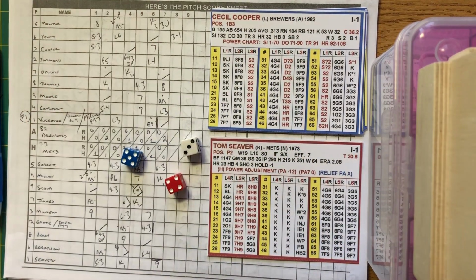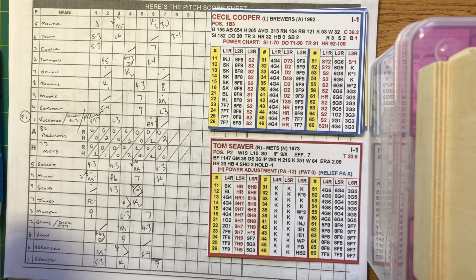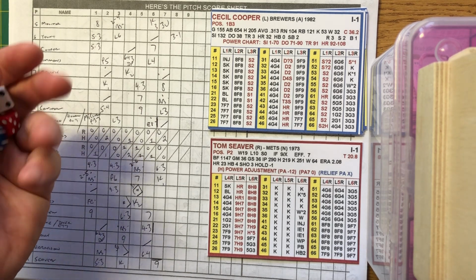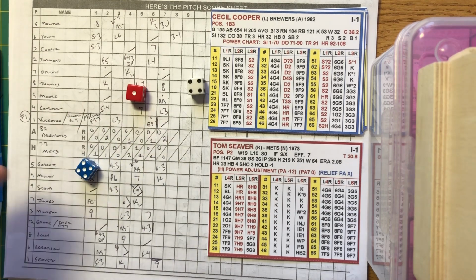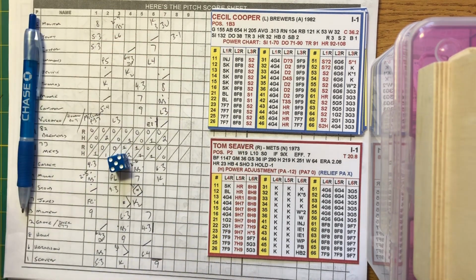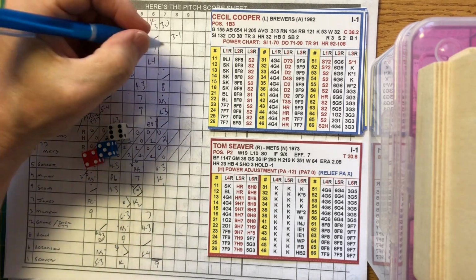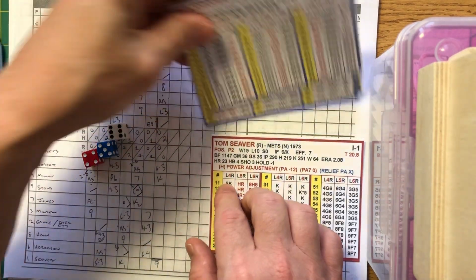Tom Seaver is 5 outs away from defeating the Milwaukee Brewers of 1982 vintage. Not an easy task. Cooper 1 for 3. The pitch to him. 145. Chance for Felix Millan. Popped him up on the infield dirt. Millan takes it for out number 2.